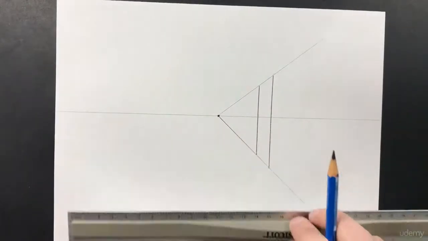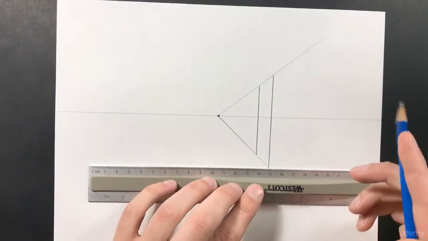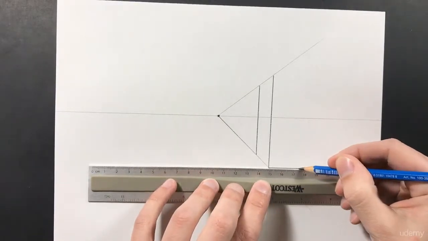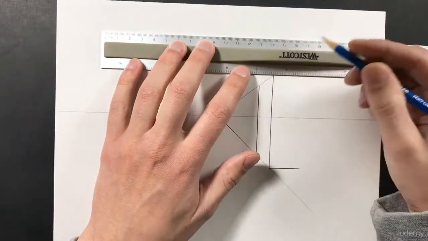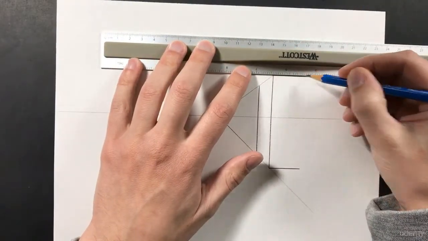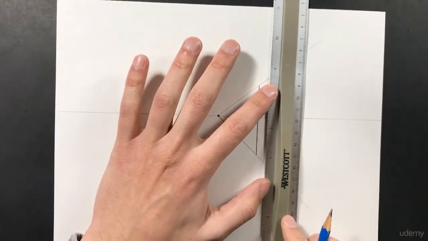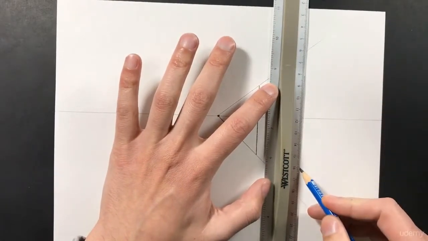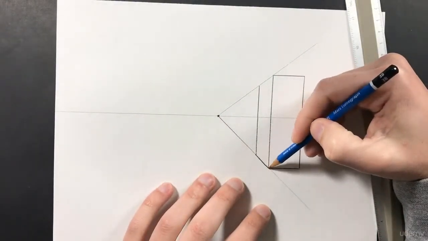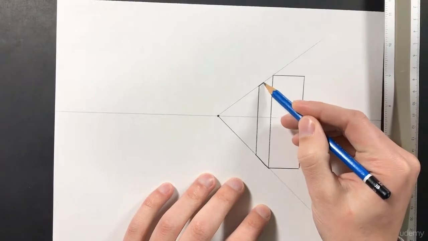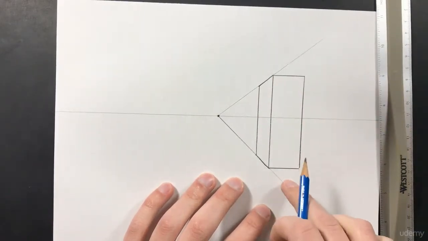Perfect. And then what we want to do is draw a horizontal line coming off of this corner right there. And then we'll do the same thing over here and try to make it about the same distance or length. And then we're going to connect those two, like so. Perfect. And then we can draw on this edge right there, and we can draw on this edge right there. So now we have a cube in perspective.